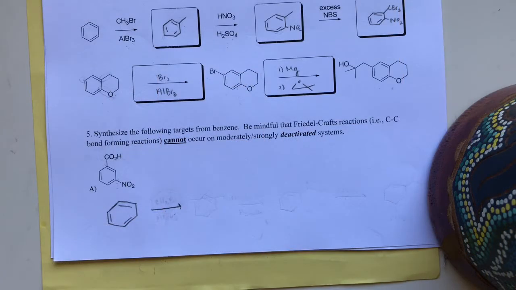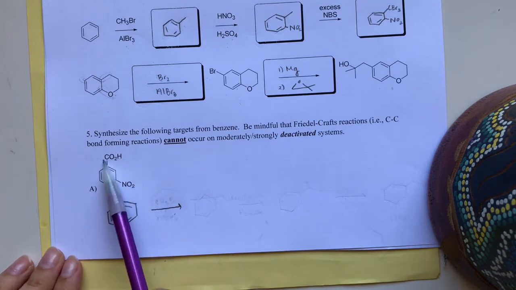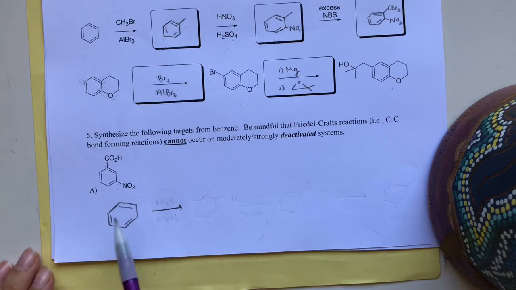Number 5, synthesize the following targets from benzene. Be mindful that Friedel-Crafts reactions cannot occur on moderately or strongly deactivated systems. Part A, we have 2 deactivating meta-directing groups, and notice that we can't add a carboxylic acid group directly onto the benzene ring. However, a way that we can do that is add a methyl group, follow that with the Jones reagent to create the carboxylic acid group.